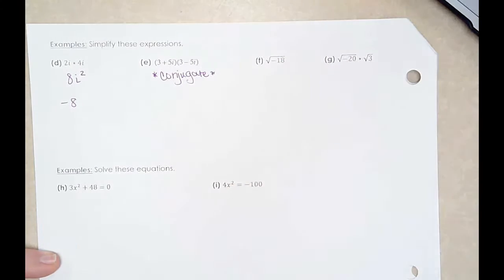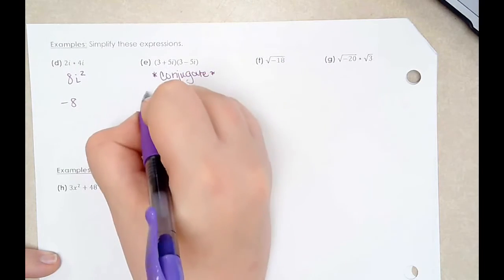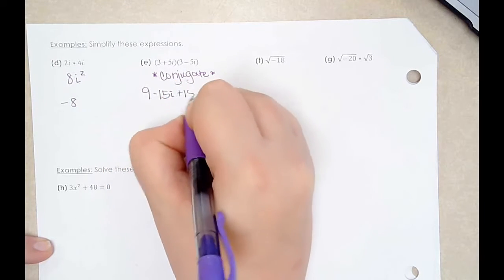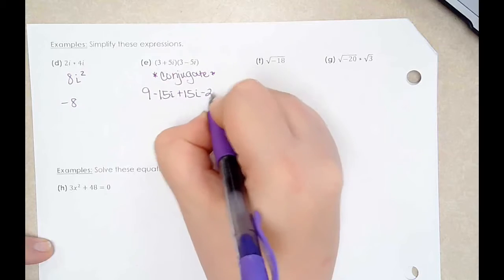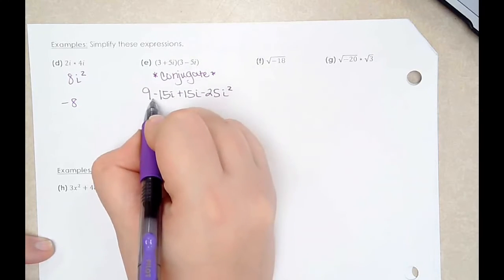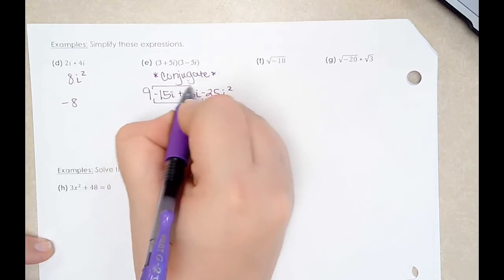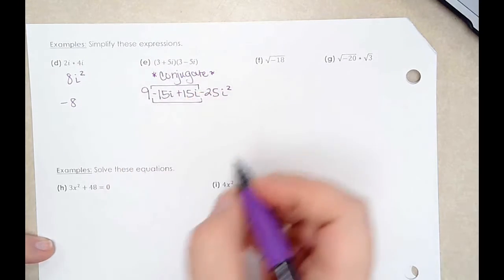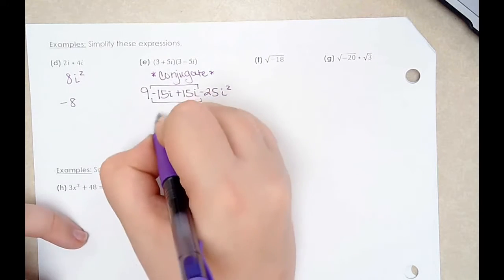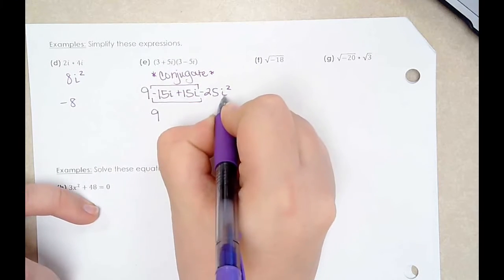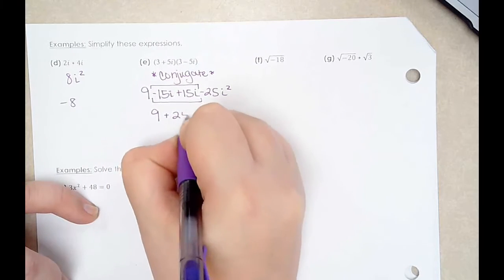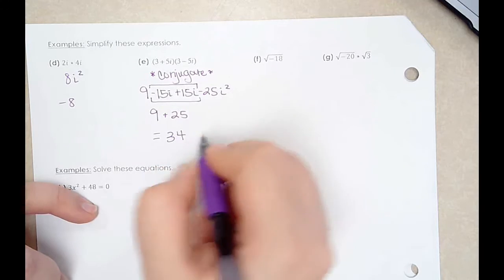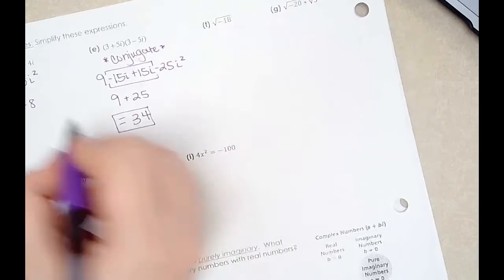The conjugate essentially says when we multiply, we're going to get 9 - 15i + 15i - 25i squared. And the conjugate just means that these middle two terms are canceling out. That's really nice because they have canceled the only two terms with singular i's. This means when we simplify, i squared becomes positive 25. I'm left with no i's whatsoever, which is what I want to be left with.